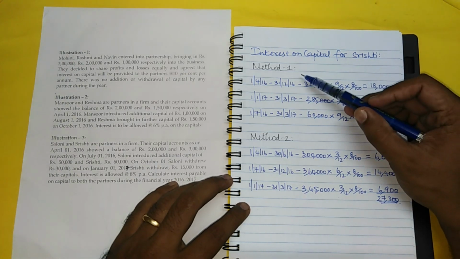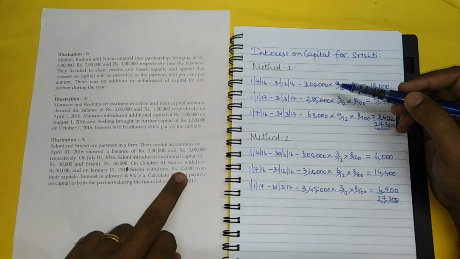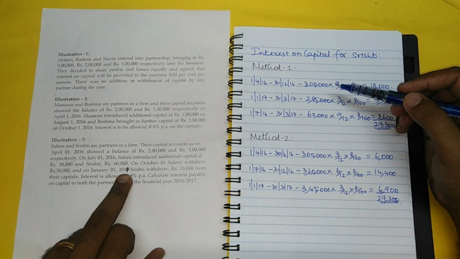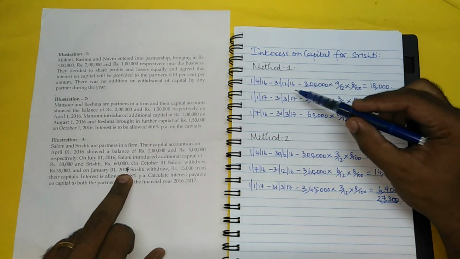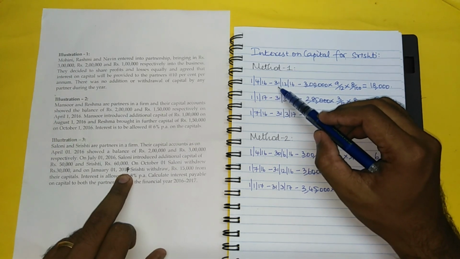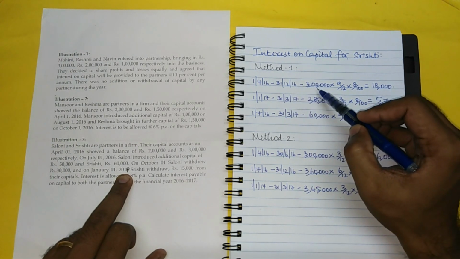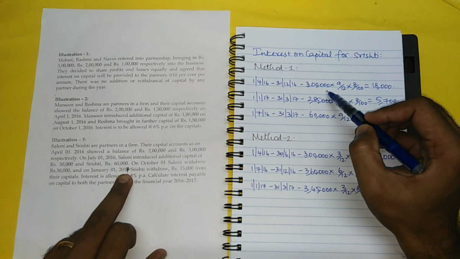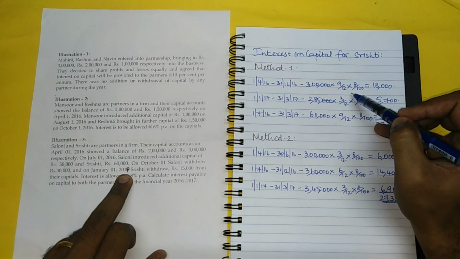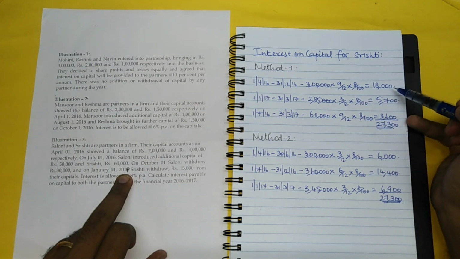So under method 1, Srishti withdrew rupees 15,000 on 1st January 2017. So the opening balance of capital account remains the same till 31st December 2016. So from 1st April 2016 to 31st December 2016, it is rupees 3 lakh. So on 3 lakh, you should calculate interest for 9 months. Therefore 3 lakh into 9 divided by 12 into 8%, which is 18,000.